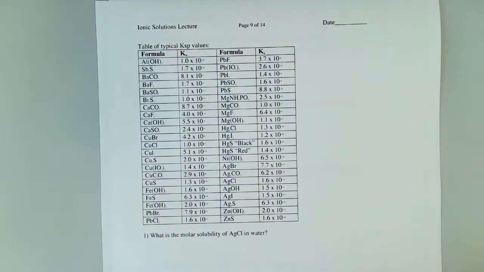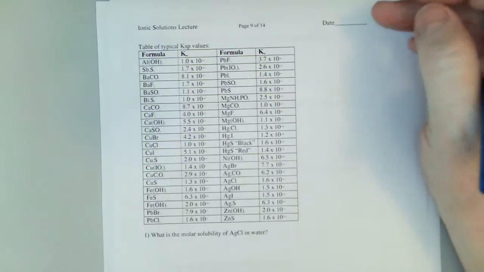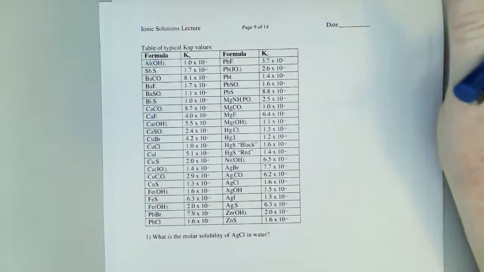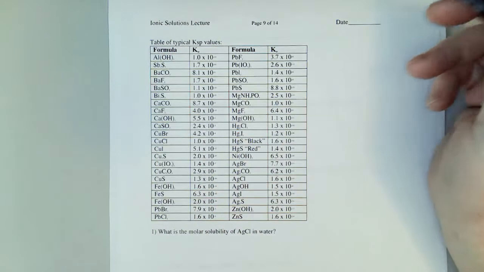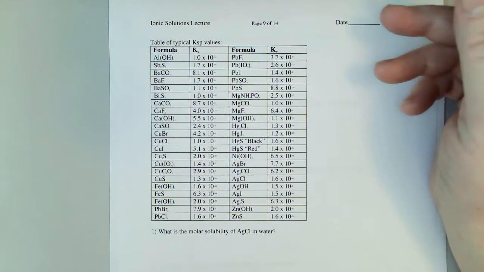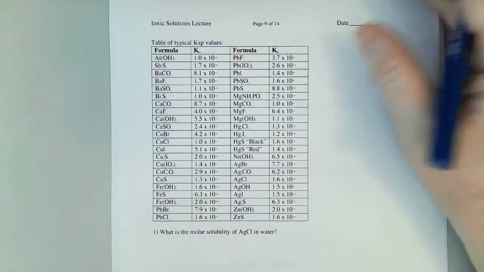Okay, so when I'm looking here at page 9, what I'm seeing is a table of Ksps. Don't memorize these, okay? Always provided for you. And you're going to notice that some of these are incredibly tiny numbers, okay? 10 to the negative 50ths, etc. Okay?